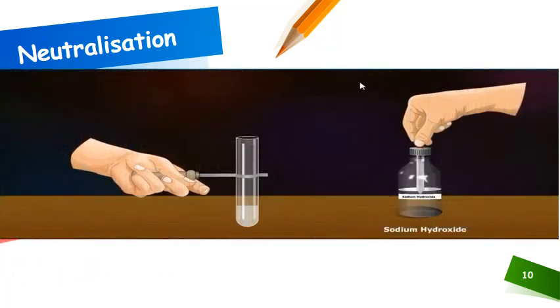Now, what is our aim? We have to conduct an experiment on neutralization, isn't it? Then we have to take a base. If you take sodium hydroxide, it is also called caustic soda. What is it called? Caustic soda.